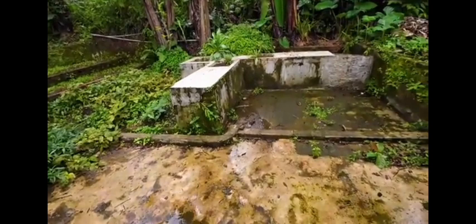Vagina, fibromuscular tube connecting the uterus to the external genitalia. Microscopic structure, lined with non-keratinized stratified squamous epithelium for protection. Contains elastic connective tissue and smooth muscle layers for flexibility.